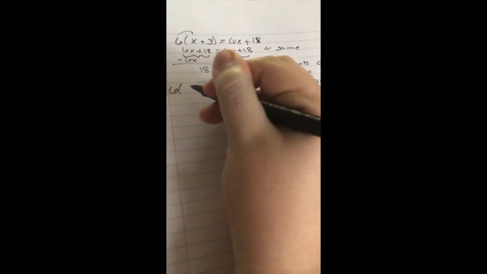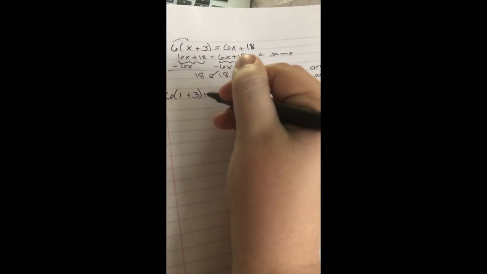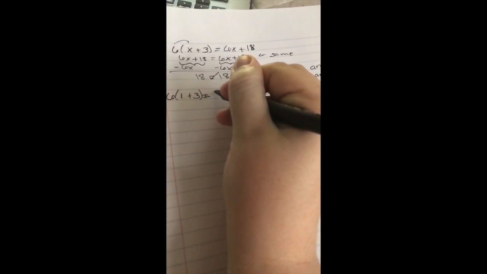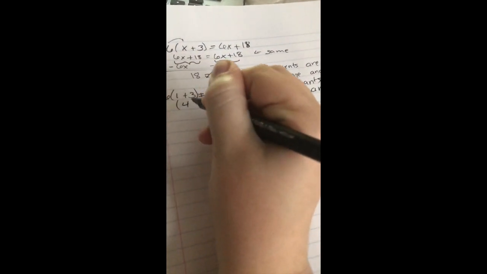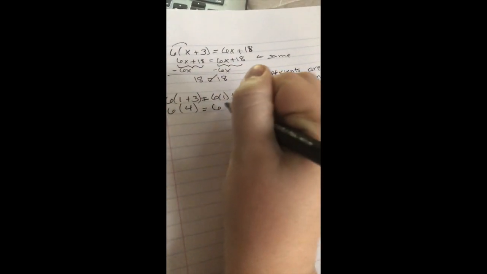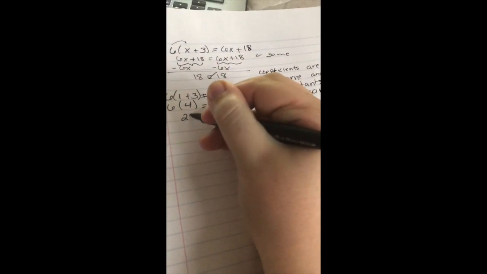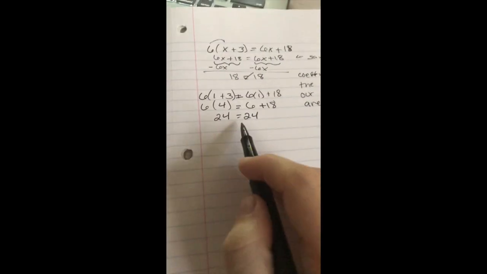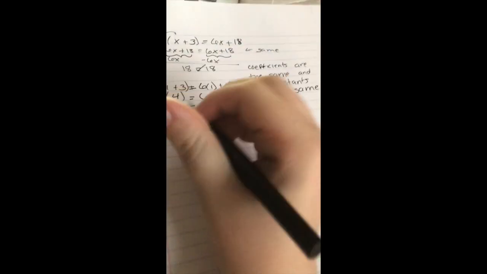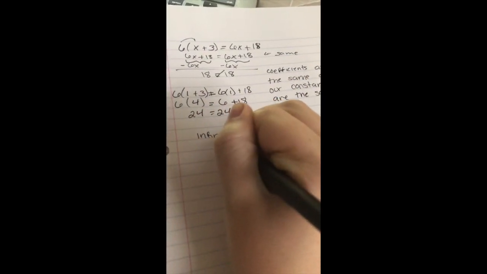So no matter what number I plug into this, I will always get the same answer. If I plugged in a 1, I will get 4 times 6 equals 6 plus 18, and that is 24, and that is 24. And we could do that for any number that we could possibly think of, and we will get a number equals that same number, which makes it infinitely many solutions.